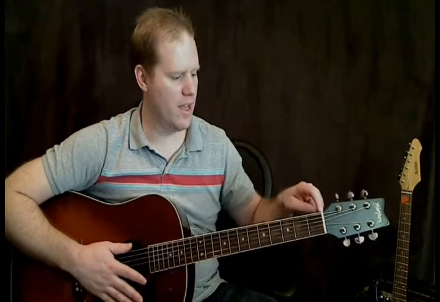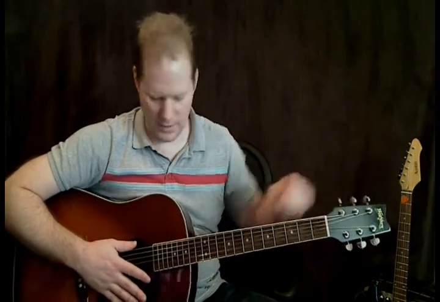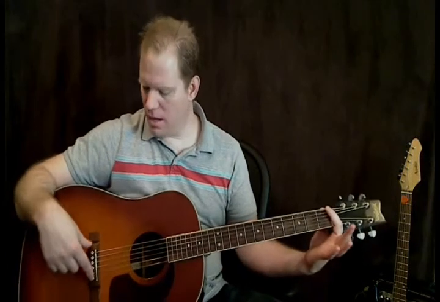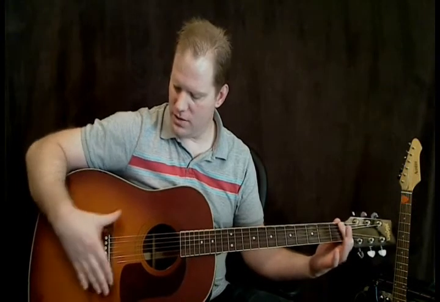They can be made out of a lot of different things, but that's called the nut. That's what the strings are pulled down against before they go in this spindle here, okay? So this is called the nut. At the other end, the attachment point of the strings, this whole assembly down here is called the bridge.